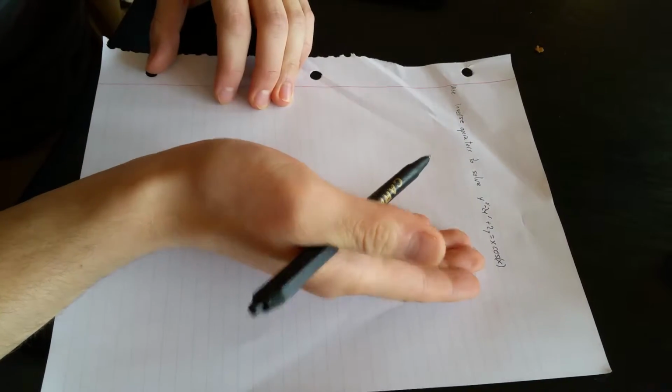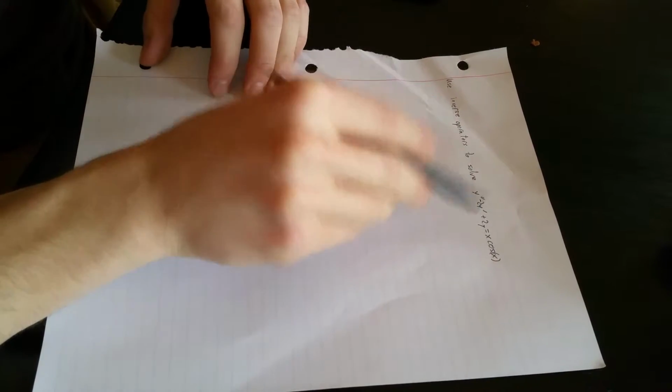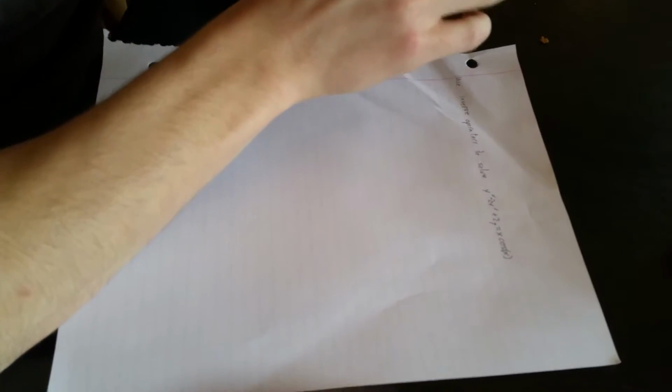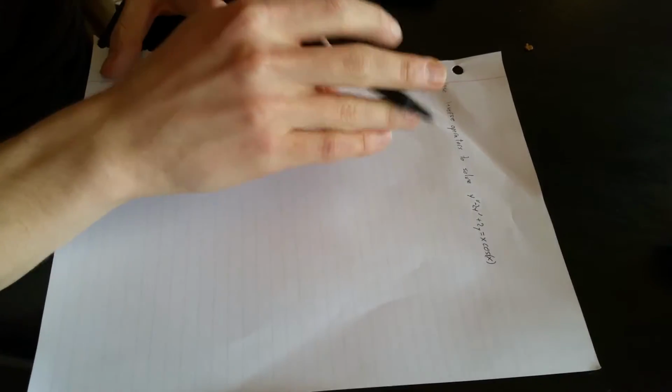So, starting off, we have this nice equation here: y double prime minus 2y prime plus 2y equals x cosine x. And the method we're going to use to solve this is something called inverse operators. This is really helpful and really critical in differential equations. You're going to use this a ton.